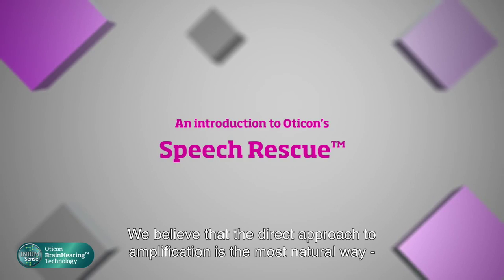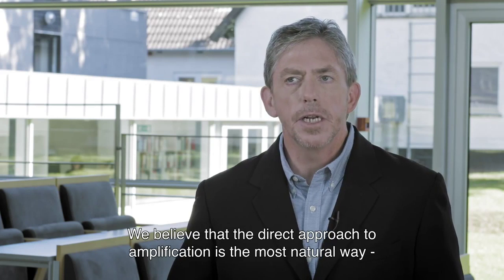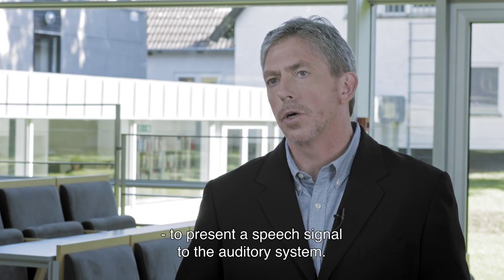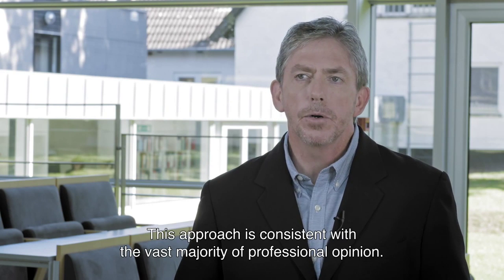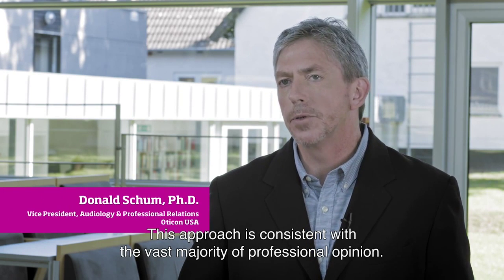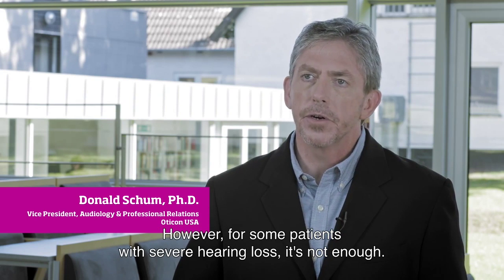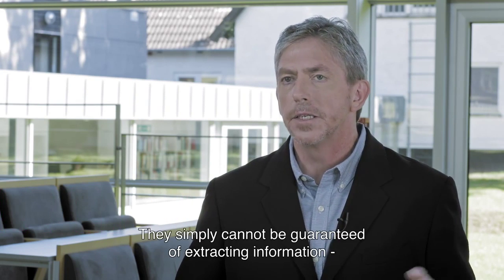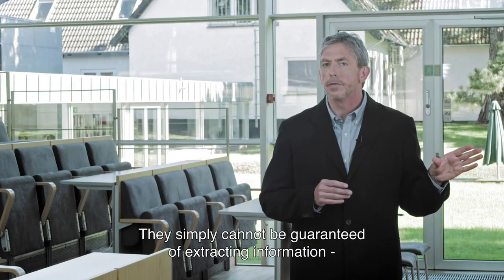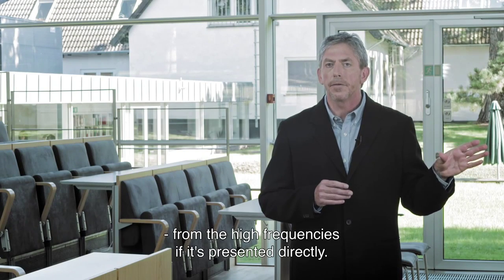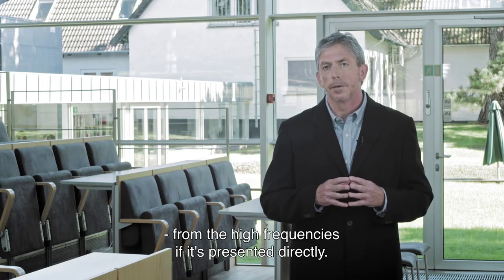We believe that the direct approach to amplification is the most natural way to present the speech signal to the auditory system. And this approach is consistent with the vast majority of professional opinion. However, for some patients with severe hearing loss, that is simply not enough. They simply cannot be guaranteed of extracting information from the high frequencies if it's presented directly.